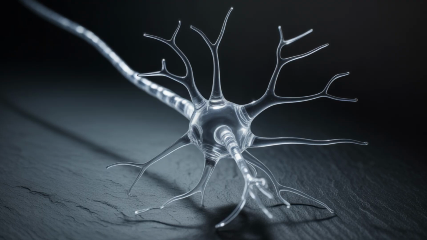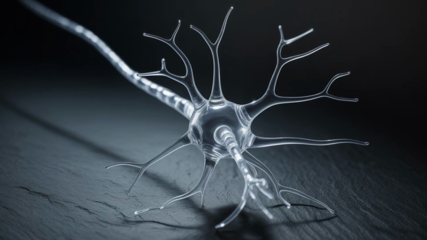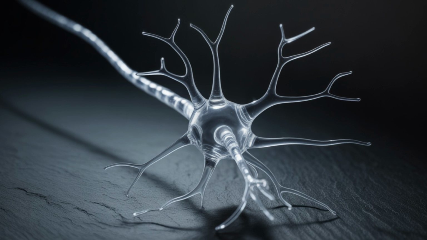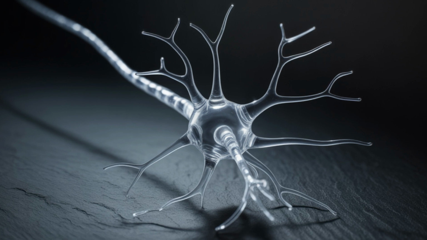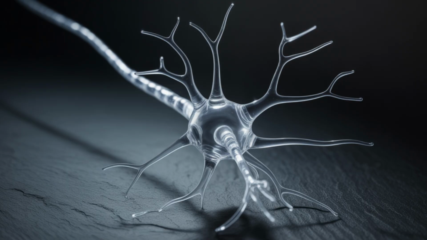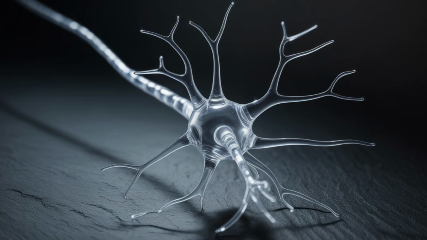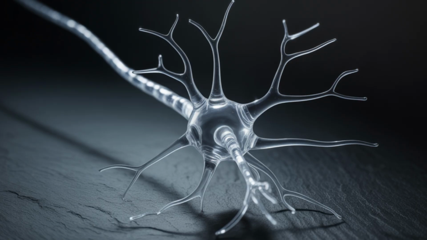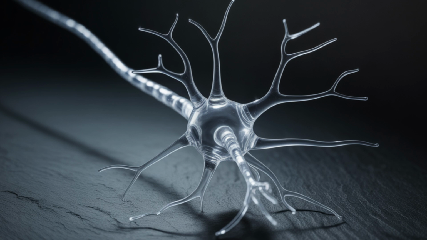This biological insulation dramatically increases the speed of electrical transmission, allowing signals to travel at velocities exceeding 100 meters per second along the largest myelinated fibers. Astrocytes, star-shaped glial cells found throughout the brain and spinal cord, perform numerous housekeeping functions that keep neurons operating optimally. They regulate the chemical environment around synapses, provide metabolic support to neurons, and help maintain the blood-brain barrier, that crucial selective filter that protects neural tissue from potentially harmful substances circulating in the bloodstream. Microglia serve as the nervous system's resident immune cells, constantly surveying for damage, infection, or cellular debris that requires cleanup.